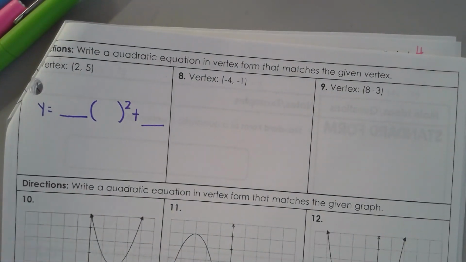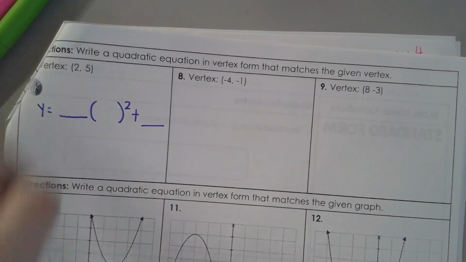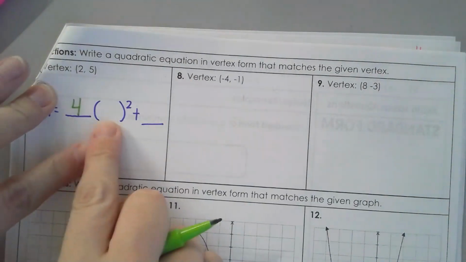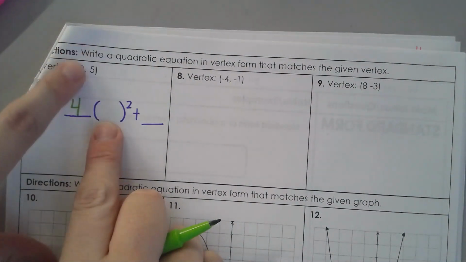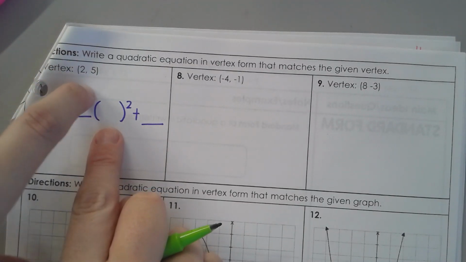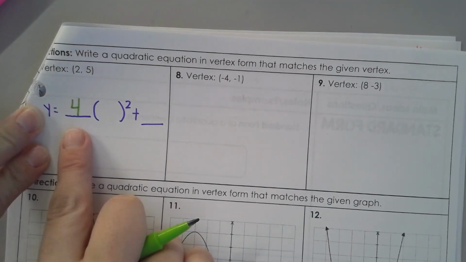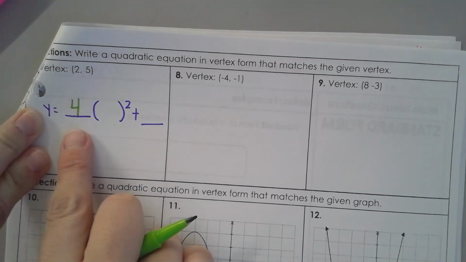So, give me a number. 4. I heard 4. That's right. It doesn't have to do anything with the 2 or the 5. It could be positive, it could be negative, it could be big, little, fraction, whatever. That's not going to change the vertex at all.